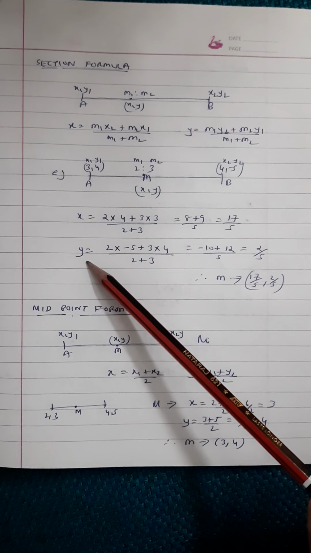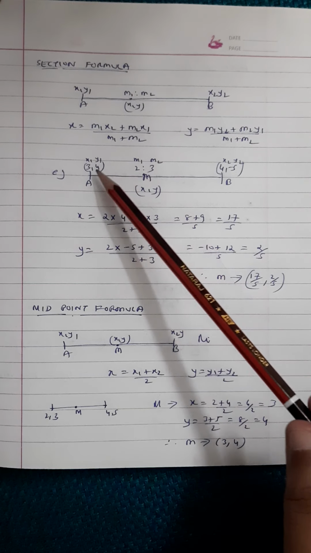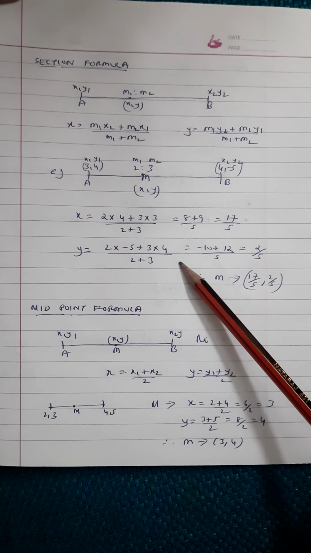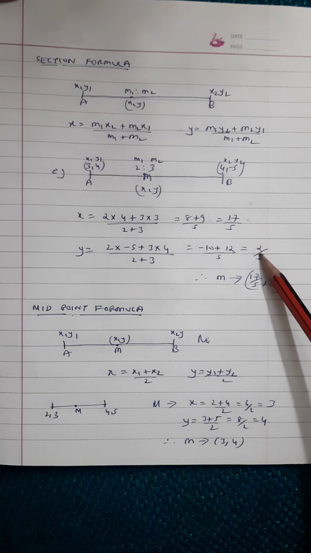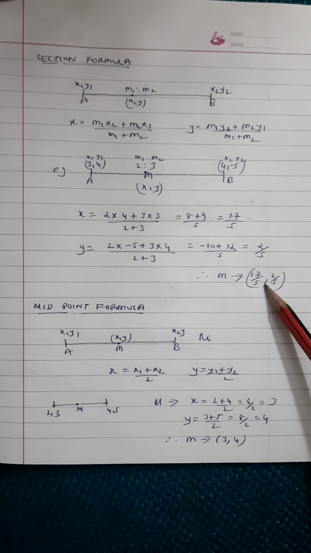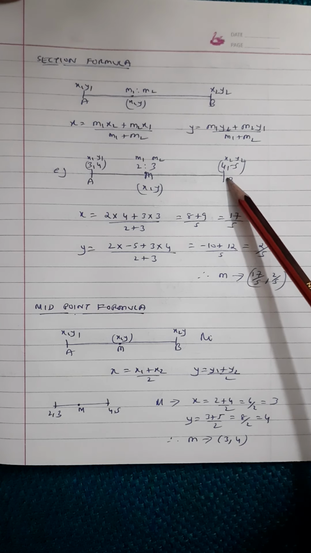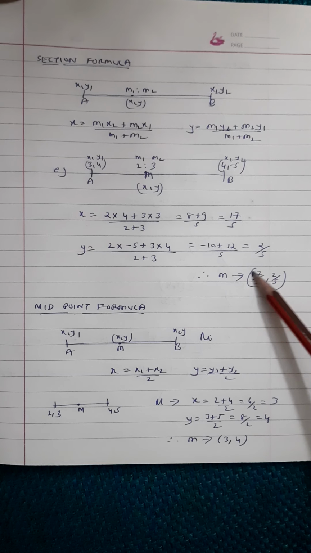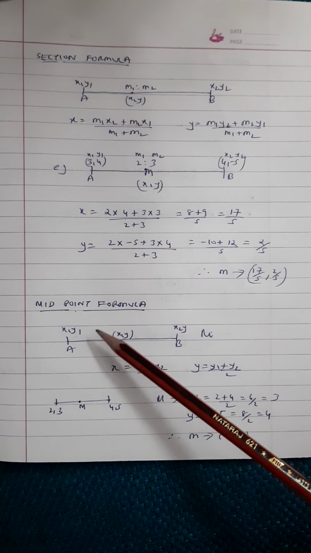Same way I can get the y coordinate: m1 y2, so 2 into -5, plus m2 y1, that's 3 into 4, divided by m1 plus m2, so that will be 2 plus 3. So -10 plus 12 will give you 2 by 5. So what are the coordinates of this point? The coordinates of the point dividing the line joining A and B in the ratio 2:3 is (17/5, 2/5). Always the x coordinate is written first and then the y coordinate. This is an application of the section formula.